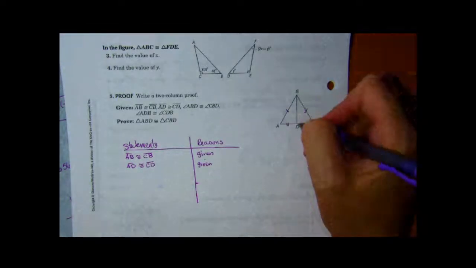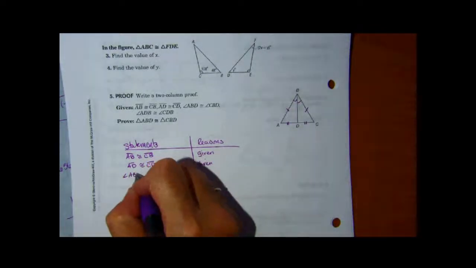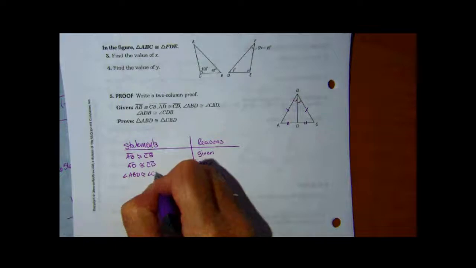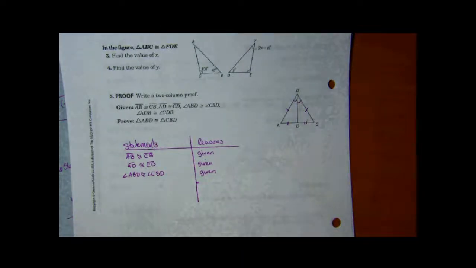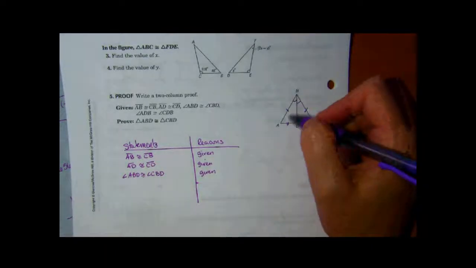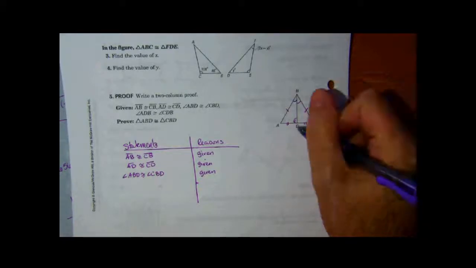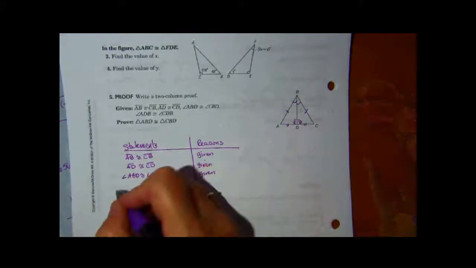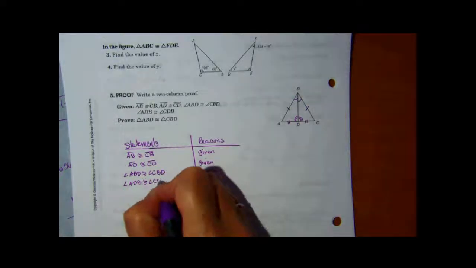I have that angle ABD is congruent to CBD. That was given. And finally, I have, excuse me, ADB is congruent to CDB. That's given.